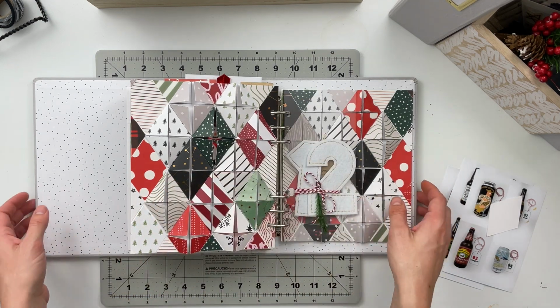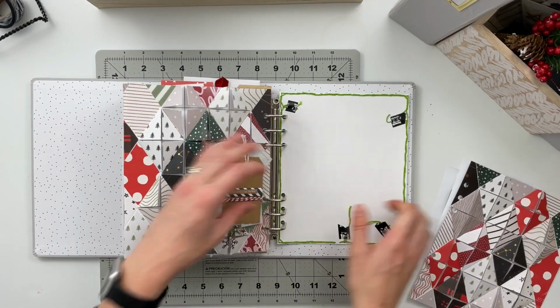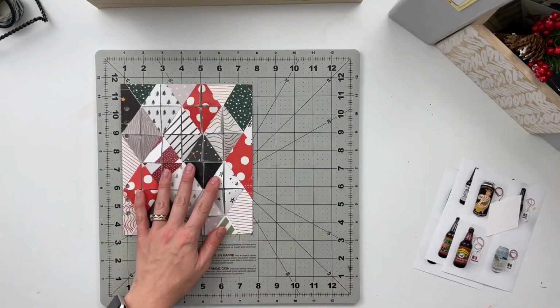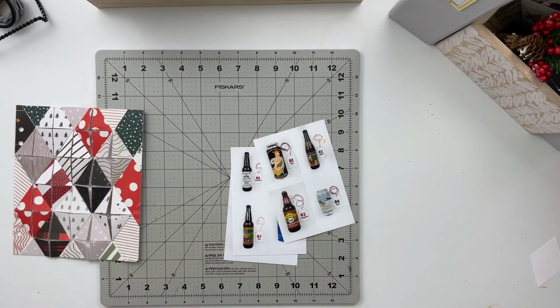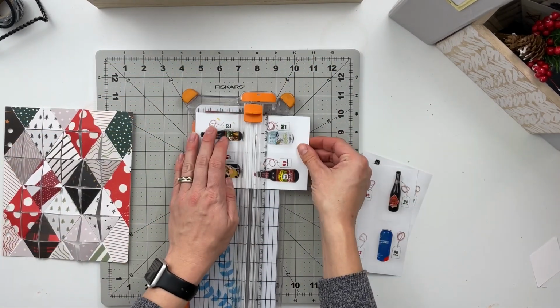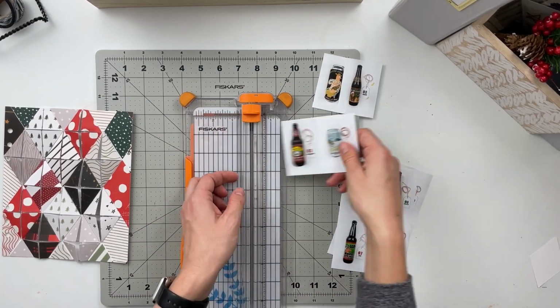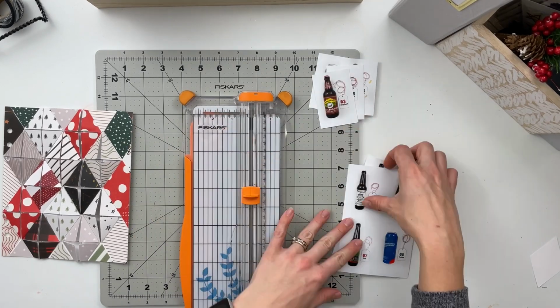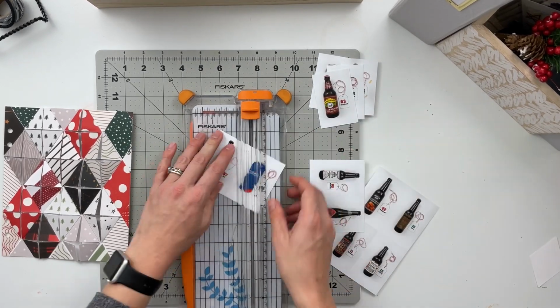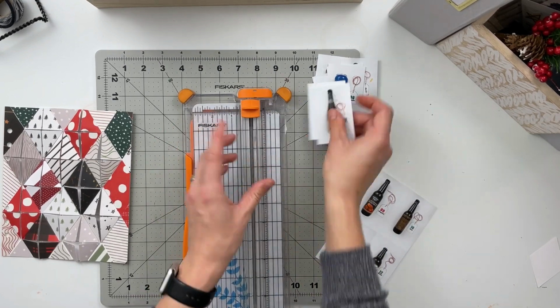All right, so what I'm going to do here is pop open my book and just take out the right-hand side of this spread because that's all I'm going to be working on for tonight. Then I printed all of these photos here, so there are the 12 different beers, and I cropped them down to 2 inches wide by 3 inches tall. That is the size of those diamonds.